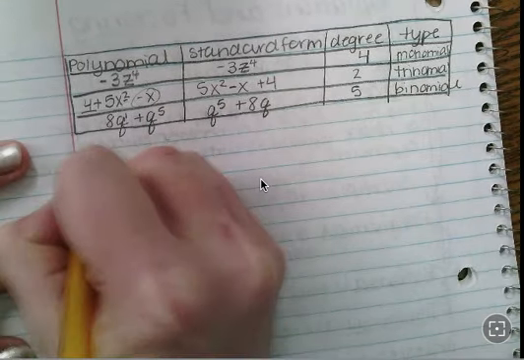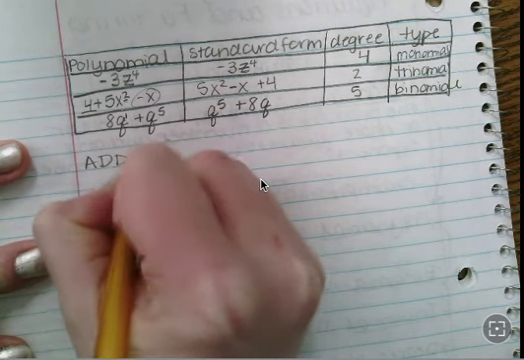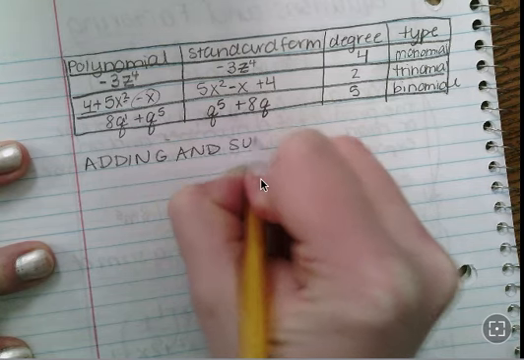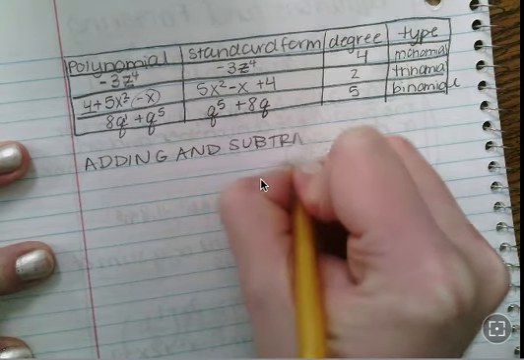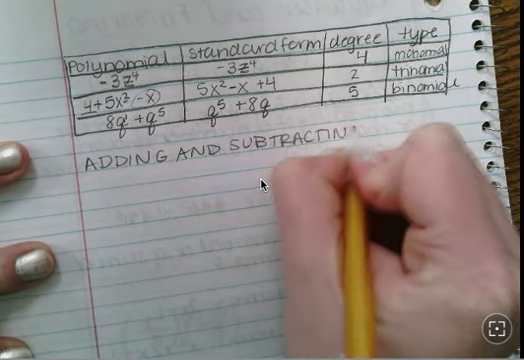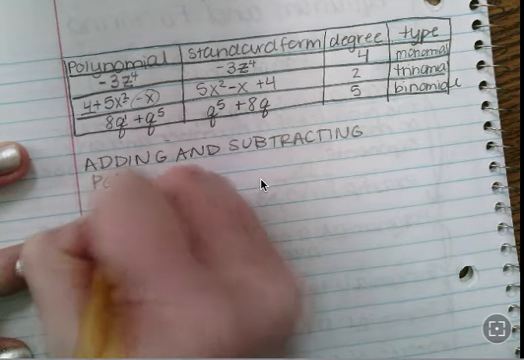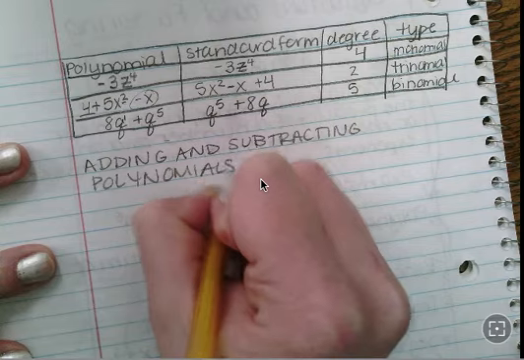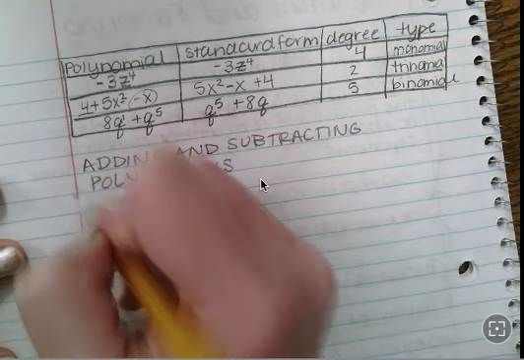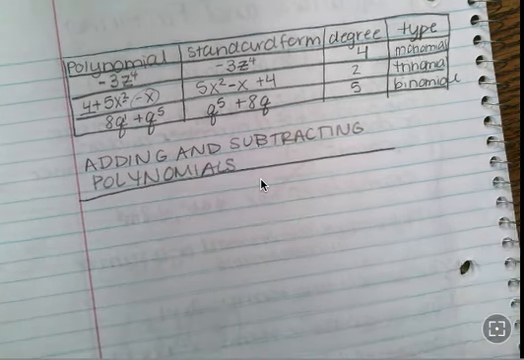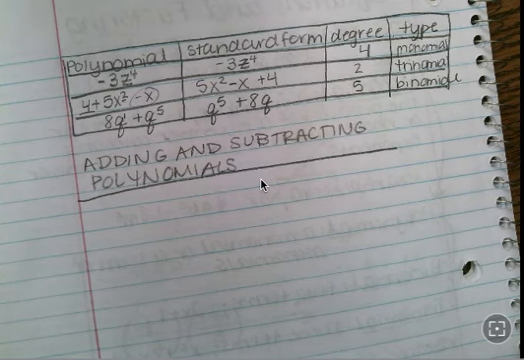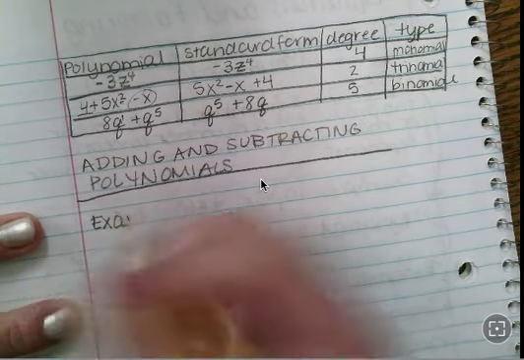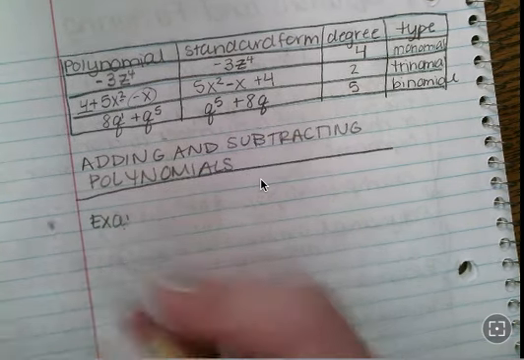Now let's get into just two examples about adding and subtracting polynomials, which is what the title of the section is, but we couldn't do this unless we defined all of those things up there. So I'm just going to do two examples. We're going to do one addition and one subtraction because I think that you'll probably get the hang of it.